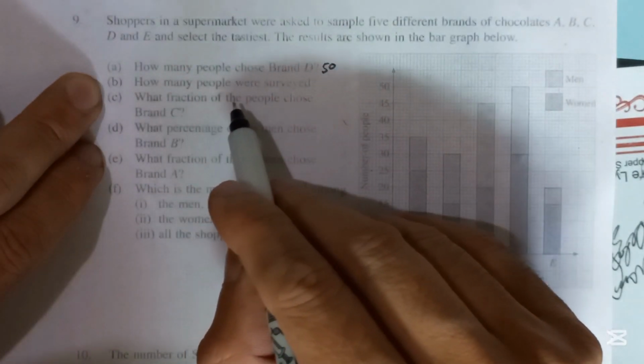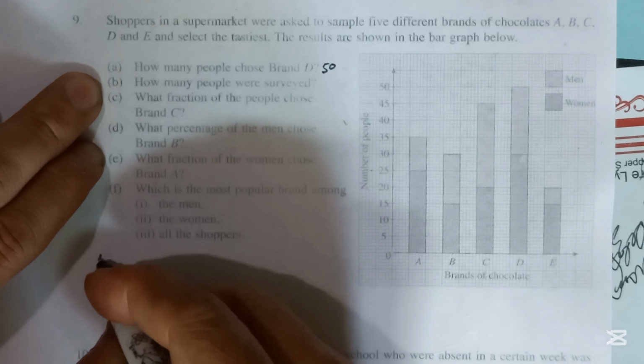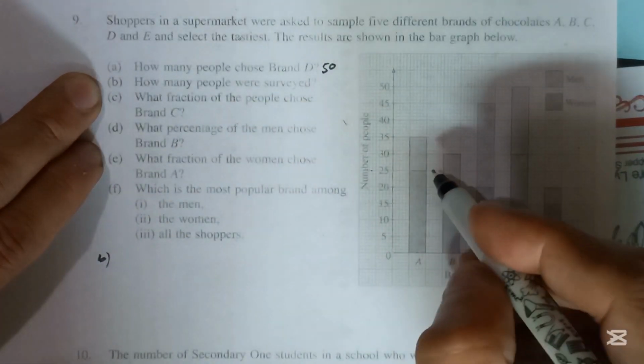B part is how many people were surveyed. So the B part can be solved by adding all the people.